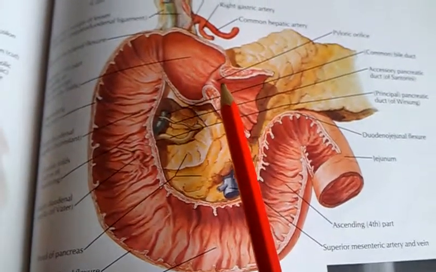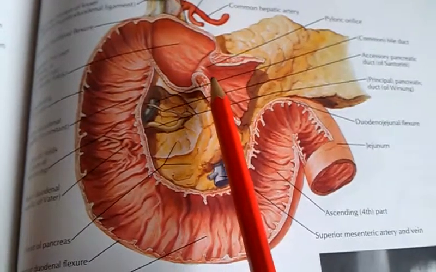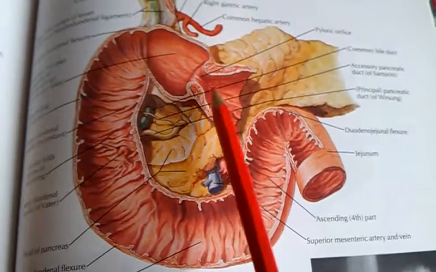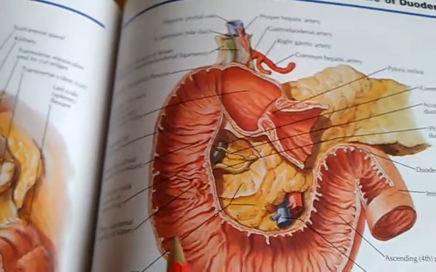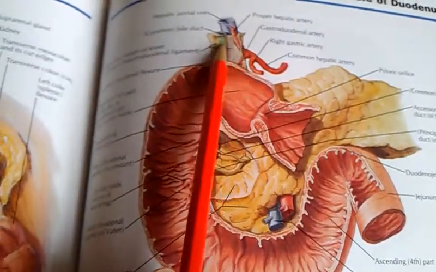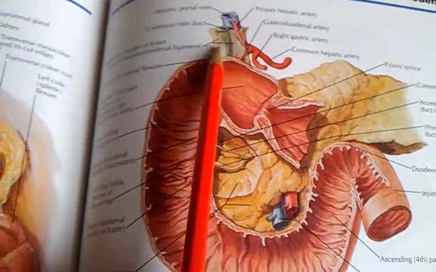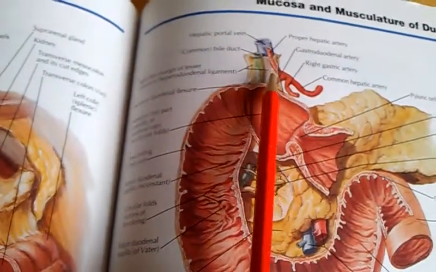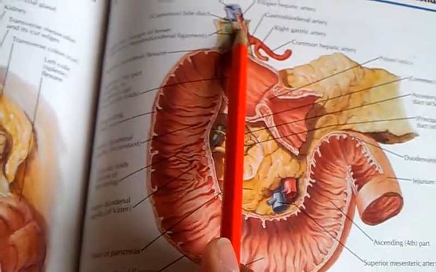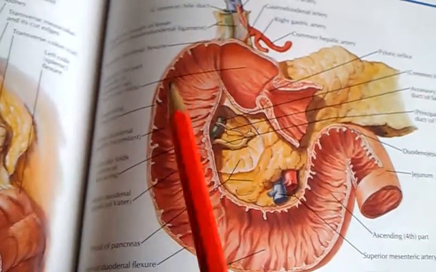Near the pylorus, the lesser omentum or hepatoduodenal ligament is attached to it. This hepatoduodenal ligament contains the common bile duct and hepatic portal vein.